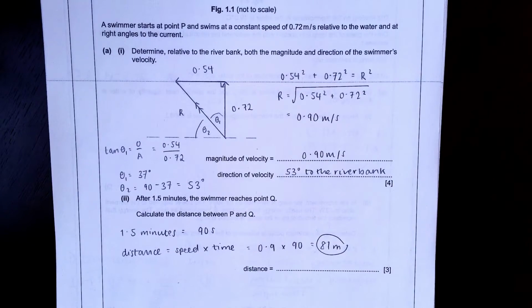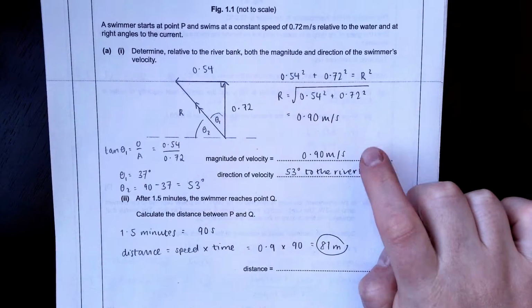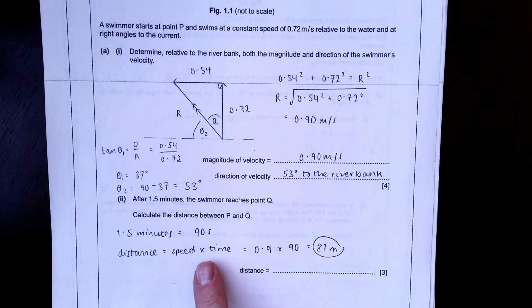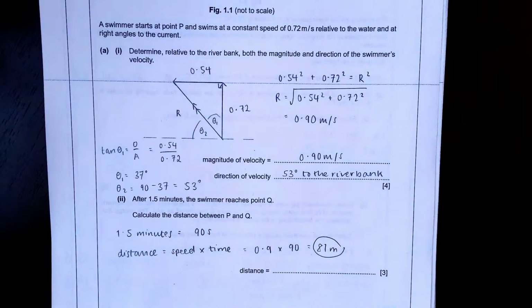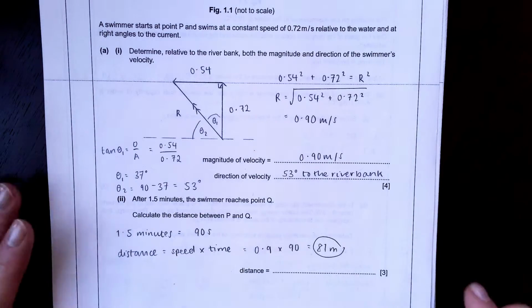Then after 1.5 minutes, the swimmer reaches point Q. Calculate the distance between P and Q. 1.5 minutes needs to be converted into seconds for this to work. Then it's a simple case of distance travelled is speed multiplied by time. Whatever value of velocity you've got gets substituted in and multiplied by the 90 seconds, which gets you to 81 meters, if you've got the same value as me. Otherwise you would have carried an error through.